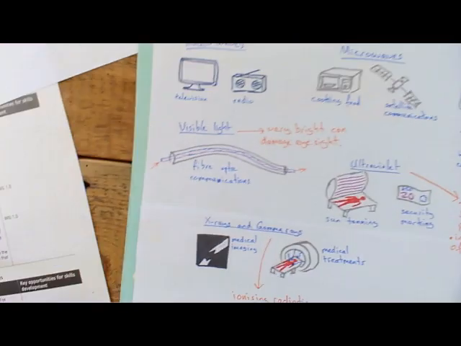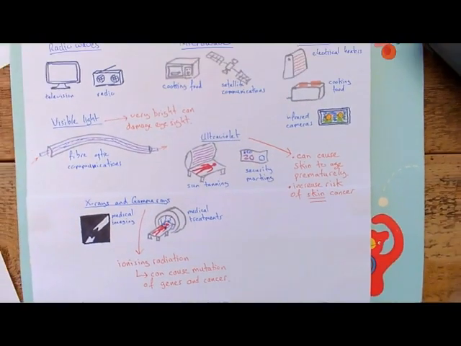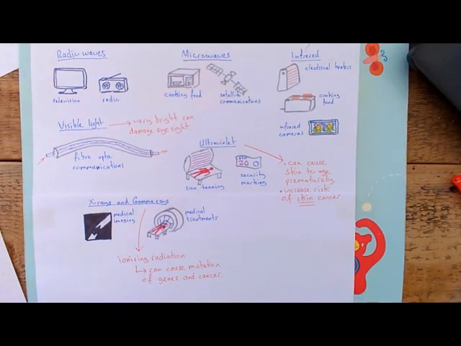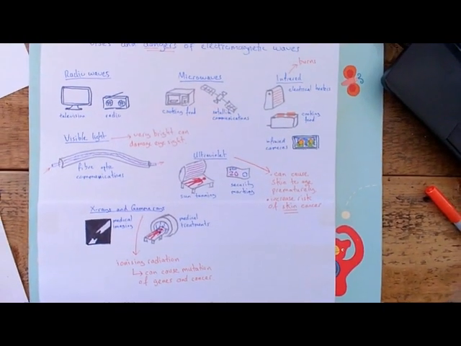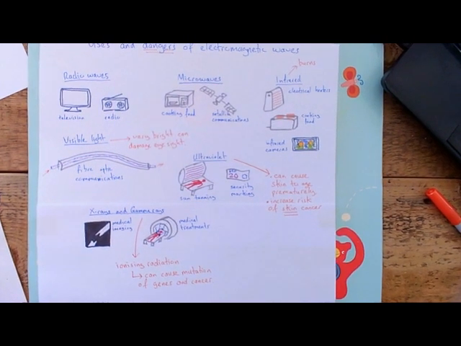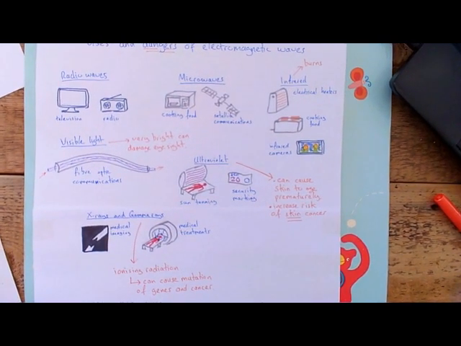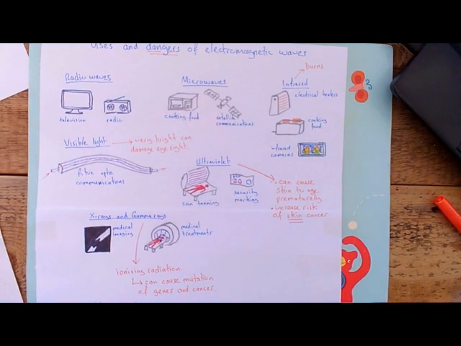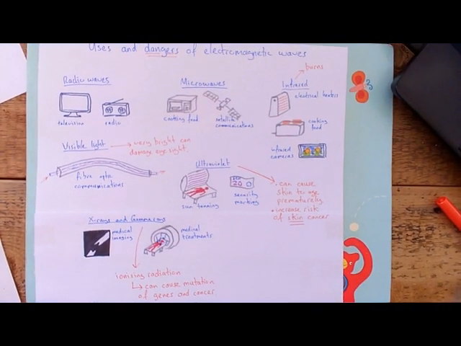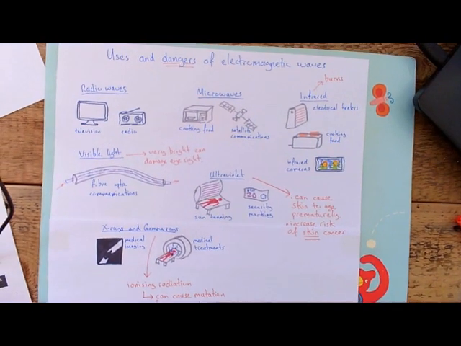So to wrap up the lesson, I'm expecting something like this to be appearing in your books. If you've not put colour on it, you've got time to put colour on it, because you need to know these guys. You need to know these uses and these dangers that we've highlighted here, and it's quite a big chunk of the course actually, and it very, very often comes up in exam questions.